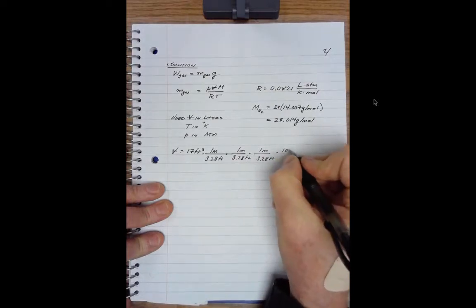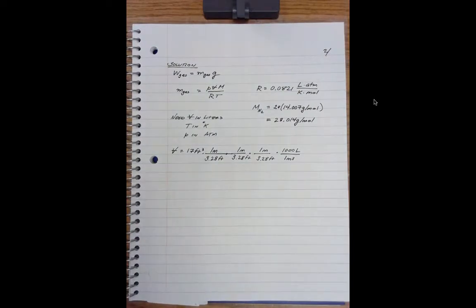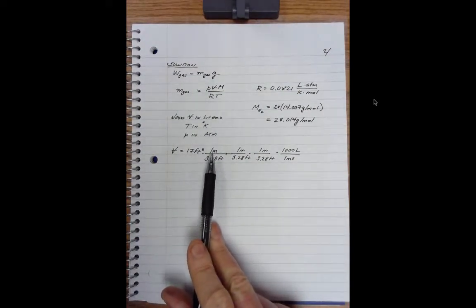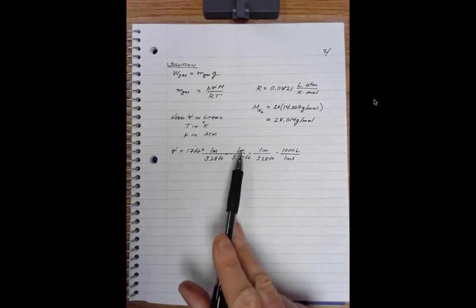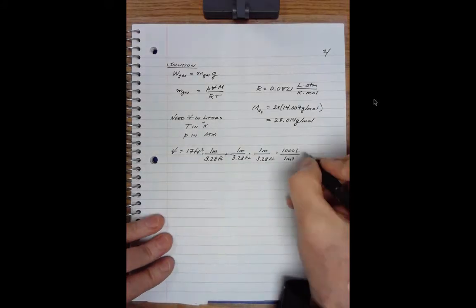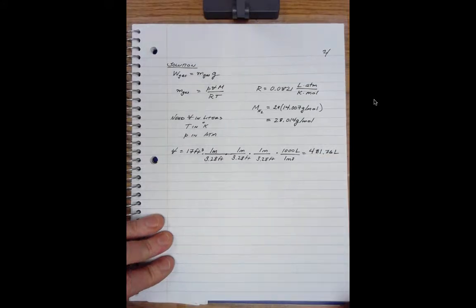And there are 1,000 liters in 1 meter cubed. So 17 cubic feet, and we have the meter to foot, meter to foot, meter to foot to keep cubics into cubics. And then we know there's 1,000 liters in a cubic meter. If we perform the arithmetic, we get 481.76 liters. That's the volume.